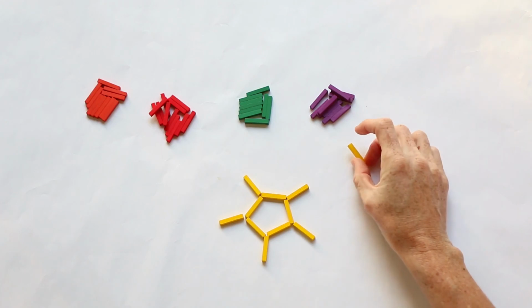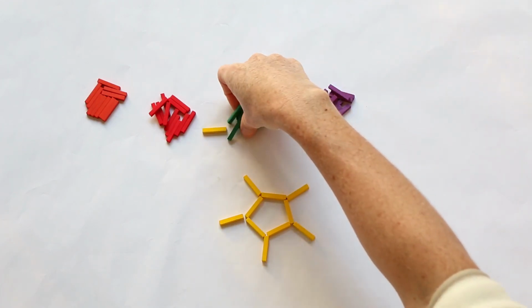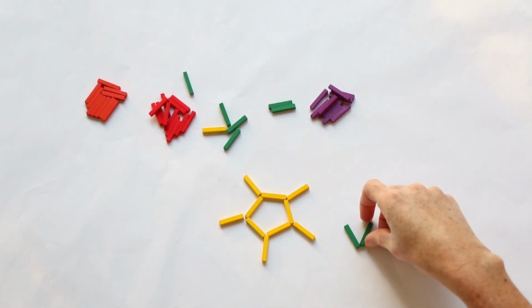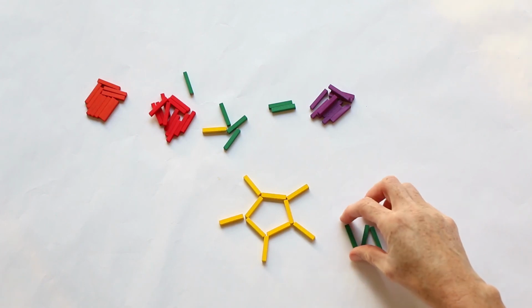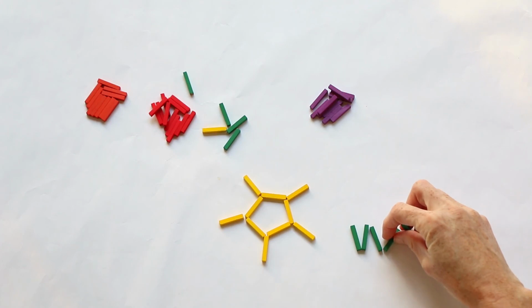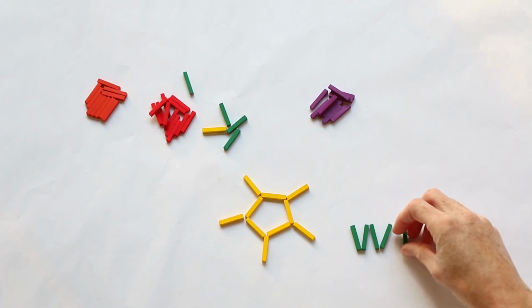Why don't you take your matchsticks and use them to create patterns in a way that identifies an image or a picture.